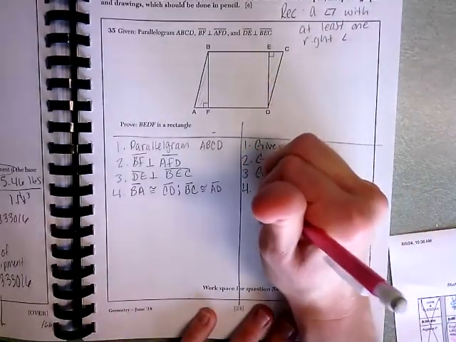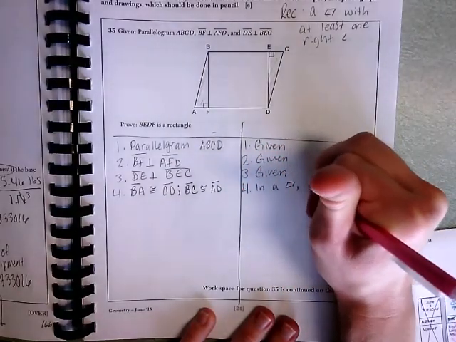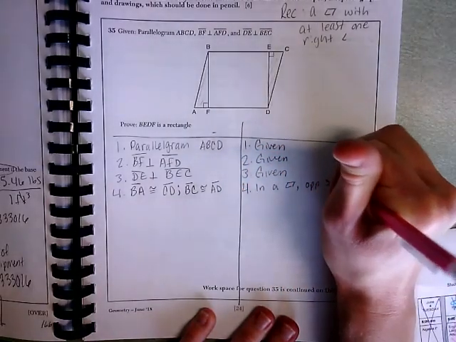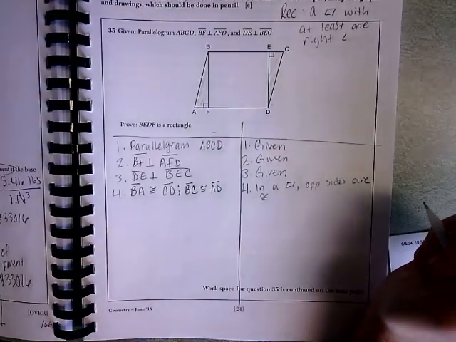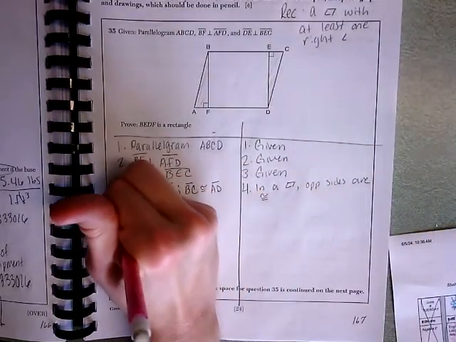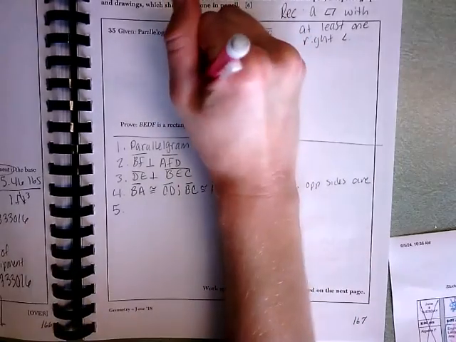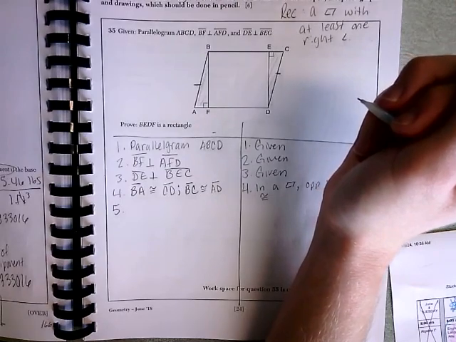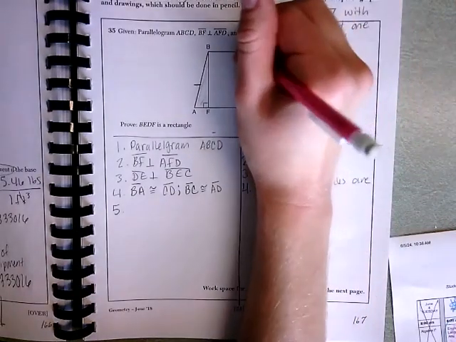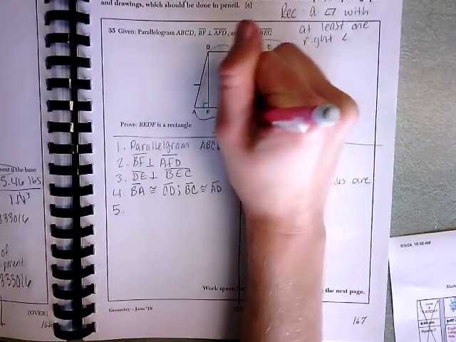Okay, so in a parallelogram, opposite sides are congruent. Okay, so now we can say this side is congruent to this side, and BC is congruent to AD.